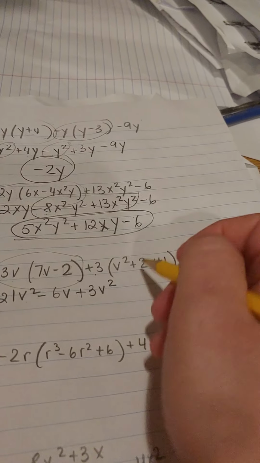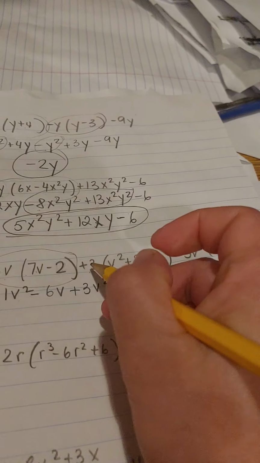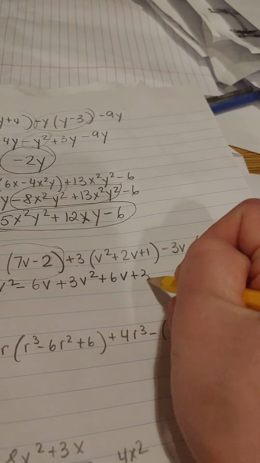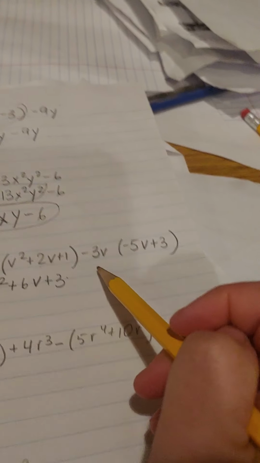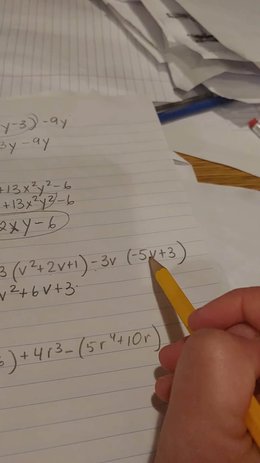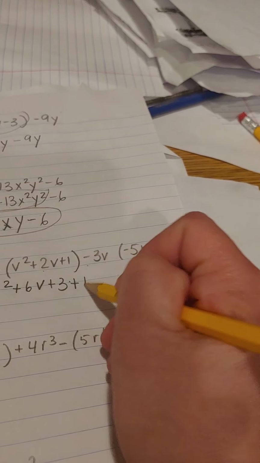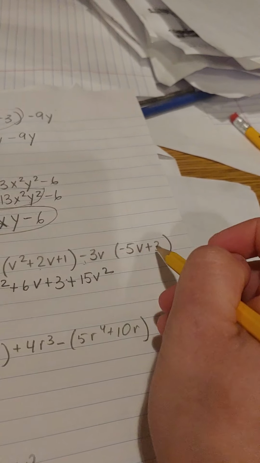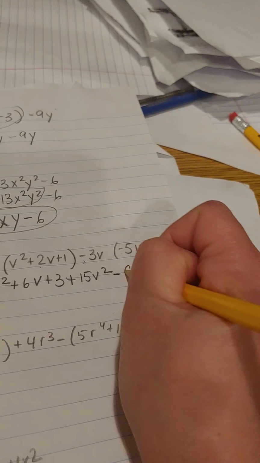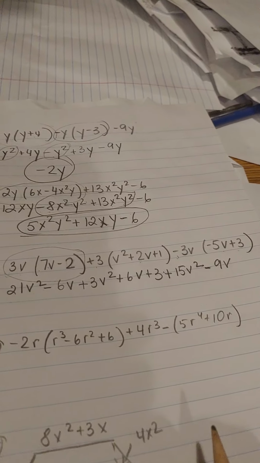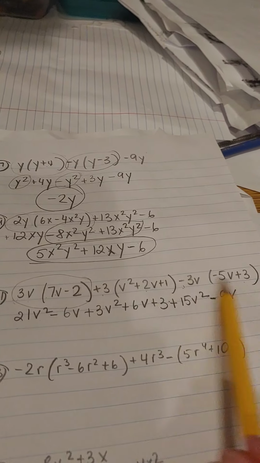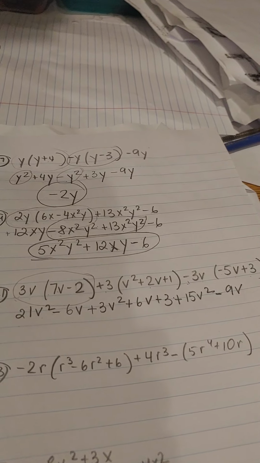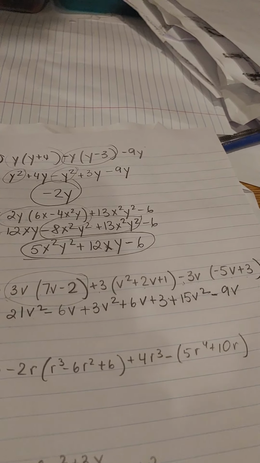Positive 3 times 2v is positive 6v. 3 times 1 is positive 3. Now, negative 3v times negative 5v is positive 15v squared. Negative 3v times positive 3 is negative 9v. So that's what we got after we got rid of all the parentheses, after we multiplied everything we could.